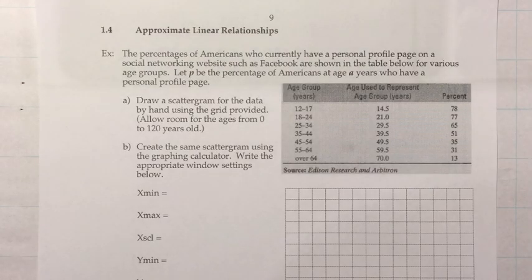Section 1.4, Approximate Linear Relationships. In the previous section, we looked at relationships that were exactly linear. In this section, we're going to look at ones that are a little bit more realistic, where we have a roughly linear pattern, but not a perfectly linear pattern. Let's look at an example.